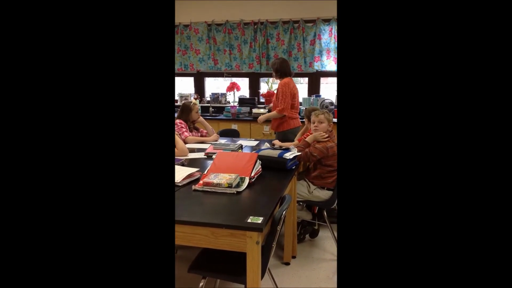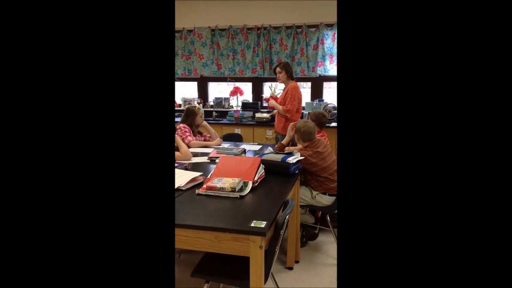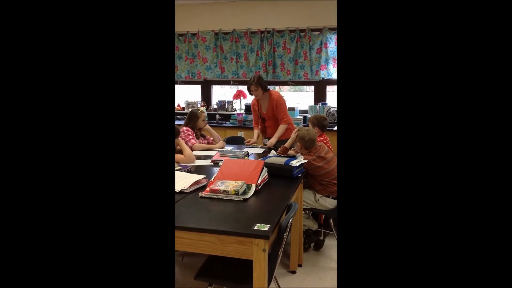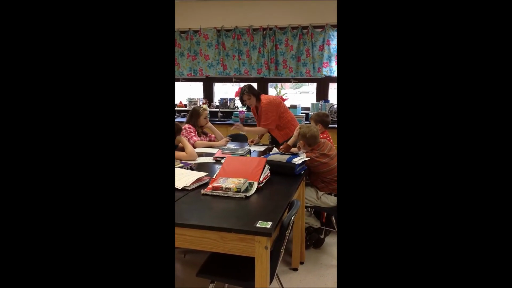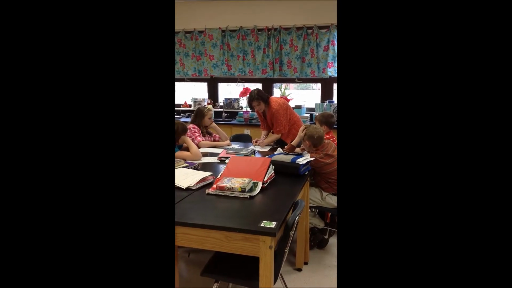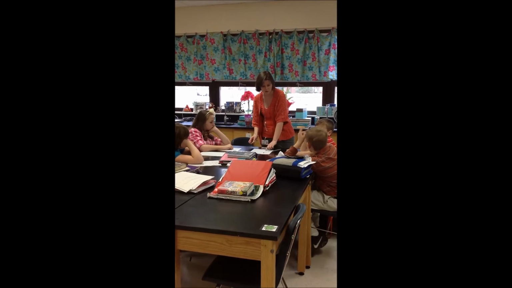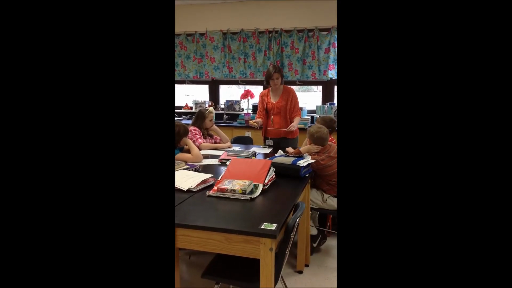Using station teaching for students to do experiments such as this works really well so that there's a small number of students in each group so that they can all participate with the hands-on experimenting and be able to see closely how the experiment's working.